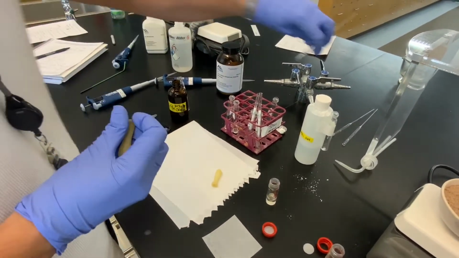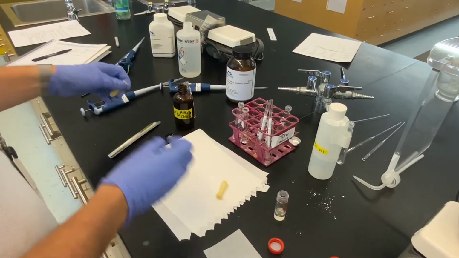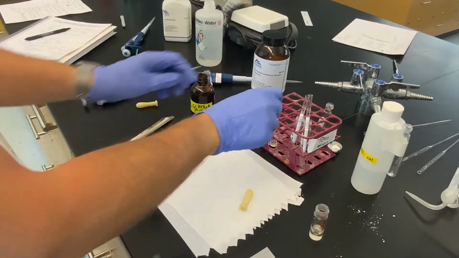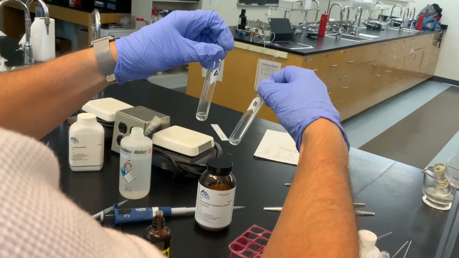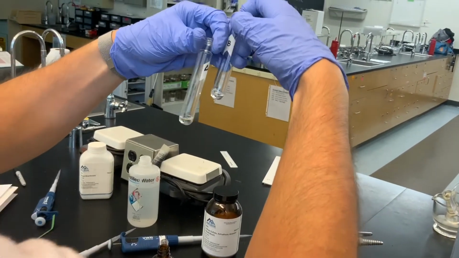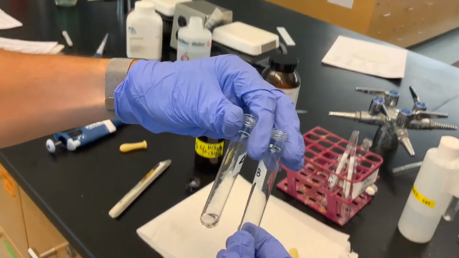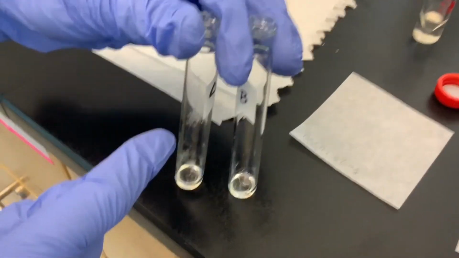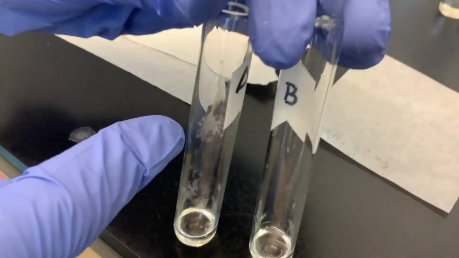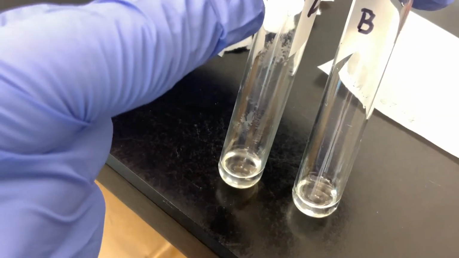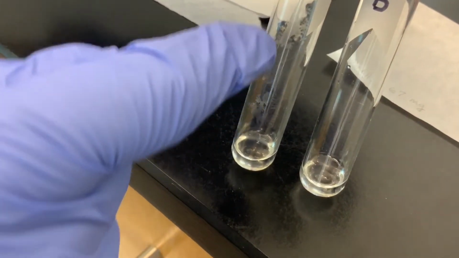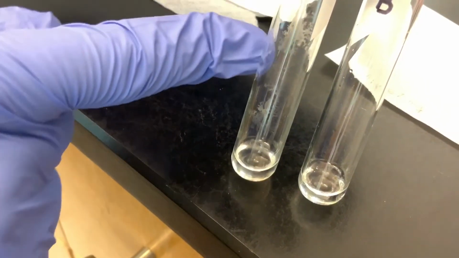Okay, so now we need to dry both of these organic layers with anhydrous sodium sulfate. Look closely at culture tube A: this residue here, that's benzoic acid, from just adding in the methylene chloride, it evaporated and then left its residue.